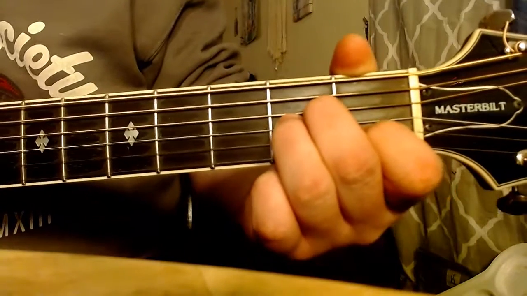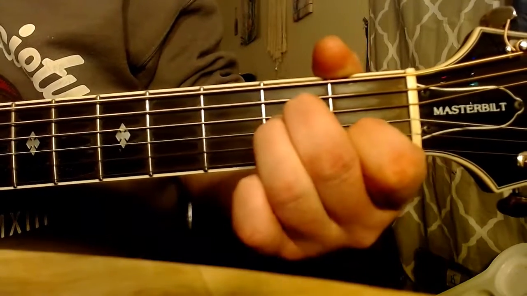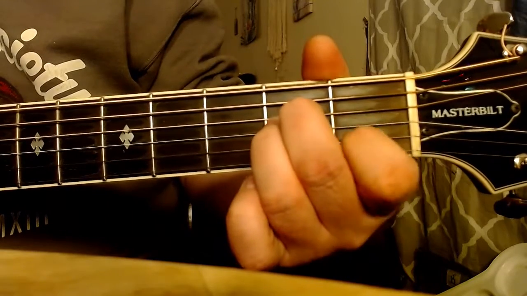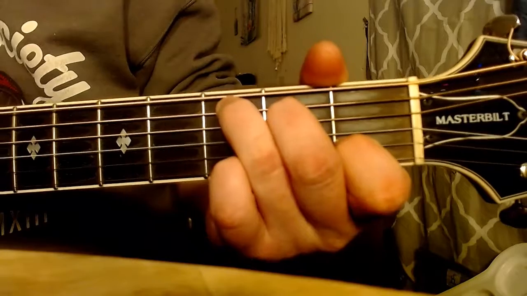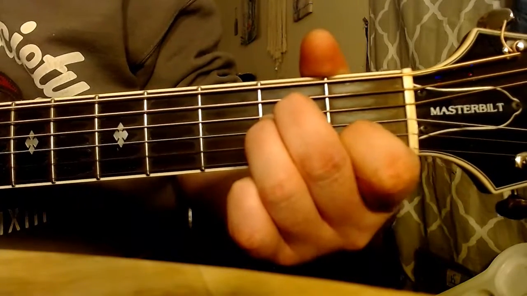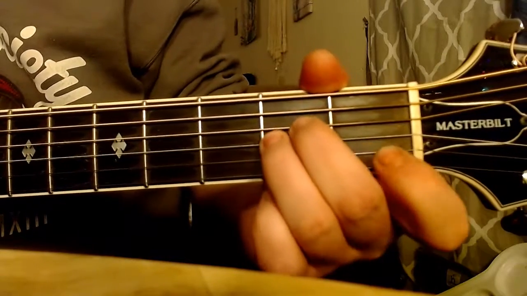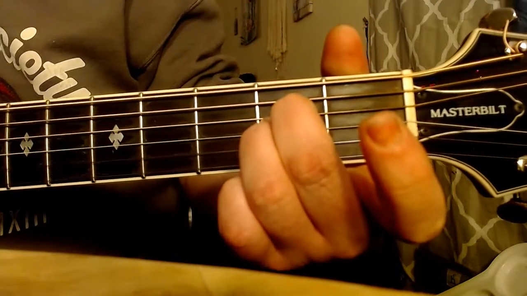So a rhythm could look like this. Right? Or it could look like this. You know, any number of things, but what you don't want to do is resolve on the sus.